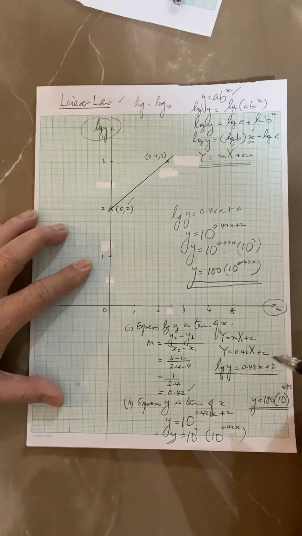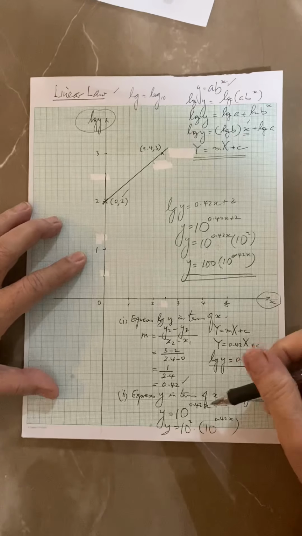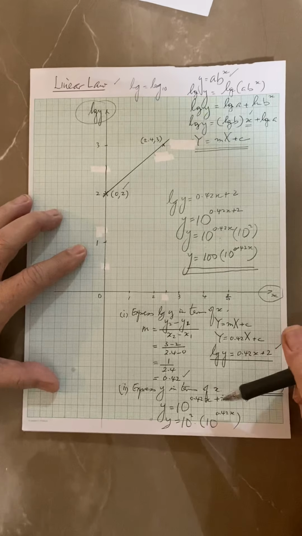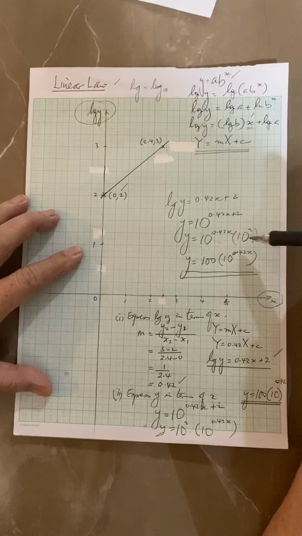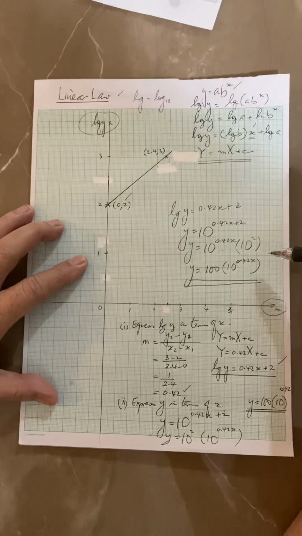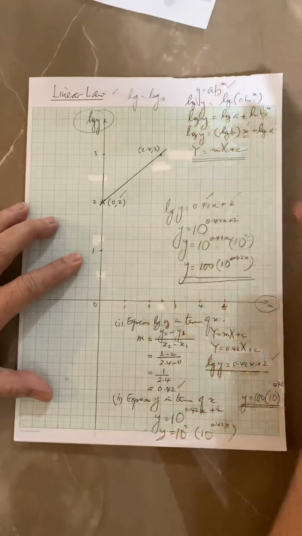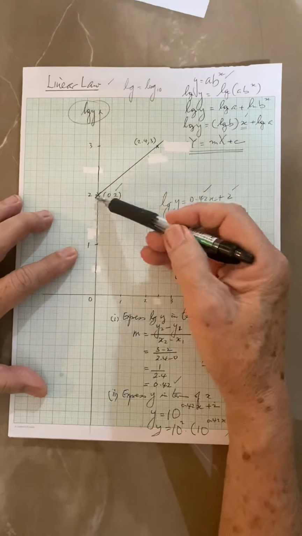Now let me tell you, when I designed this sum, or when I wanted to cook up this sum, I already had in mind these two values, and then I plugged in to get the coordinates.